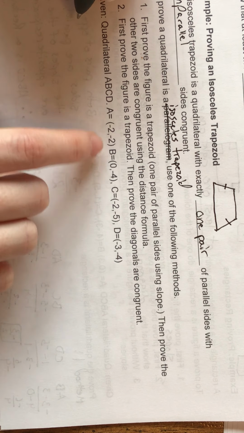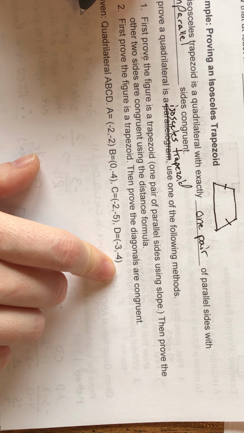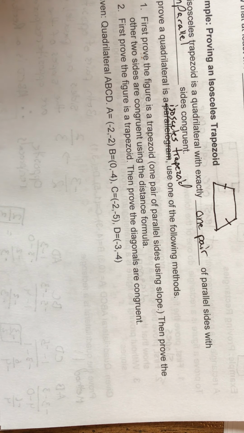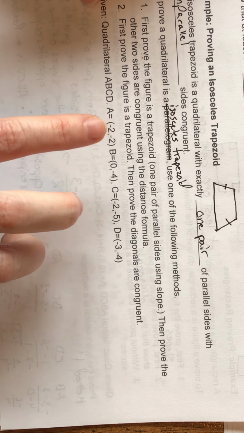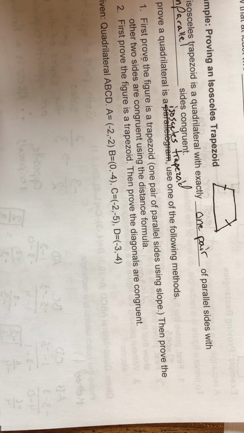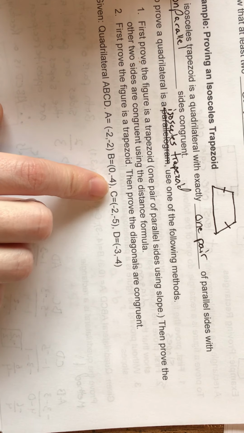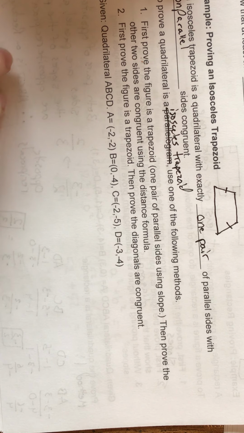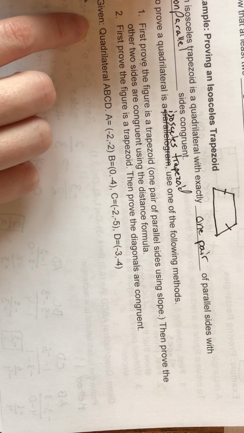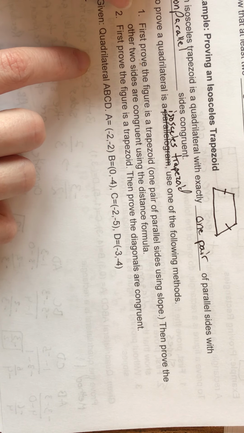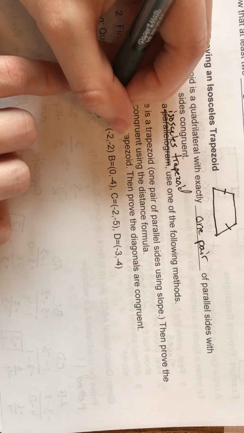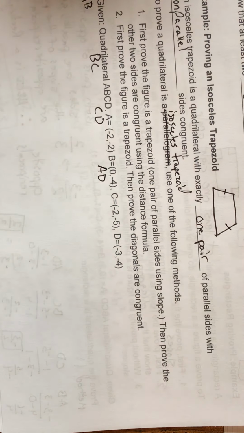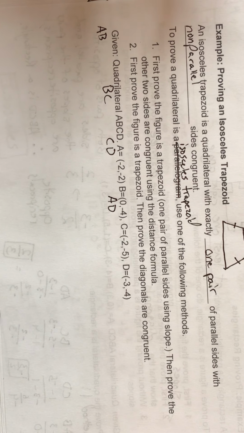So we have quadrilateral ABCD again. Because I don't know which of the sides are going to be parallel, I don't know if it's AC and BD or BC and AD, I'm going to find the slope between every pair of points. I'm going to find the slope of each side. So it could be side AB, side BC, side CD, or side AD. I'm going to check all of those and see which of these sides are the parallel sides.